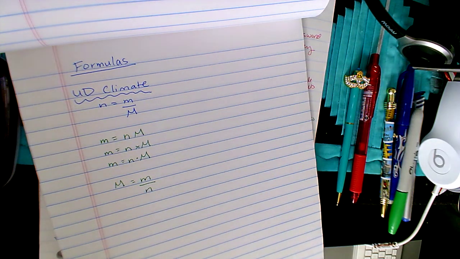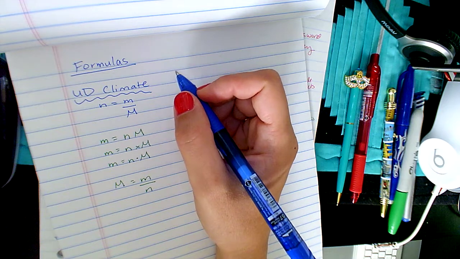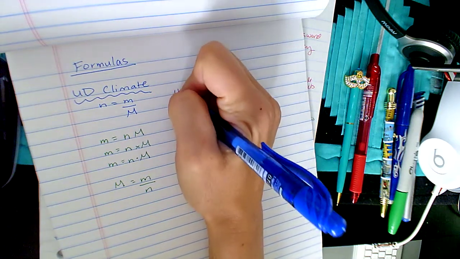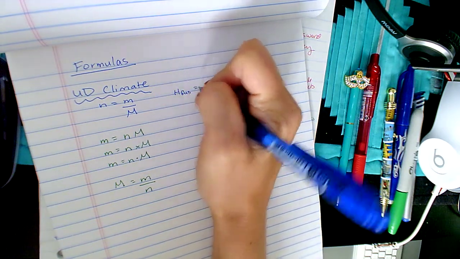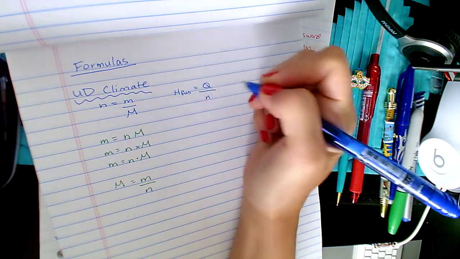All right, so there's one. The other formula we need is H of fusion. Heat of fusion is Q over n.